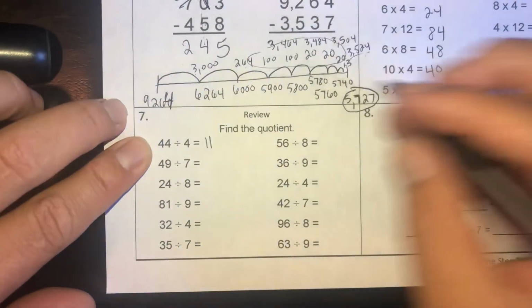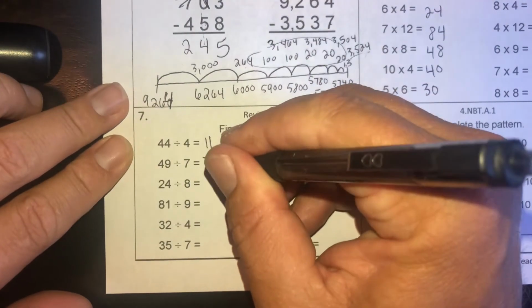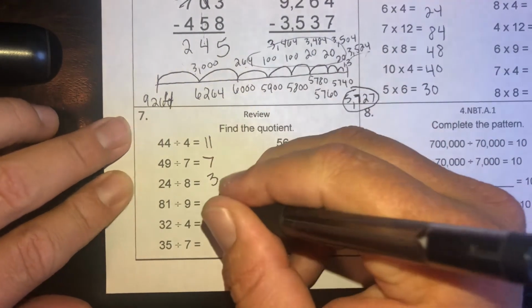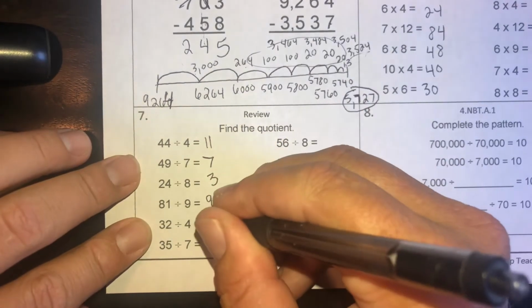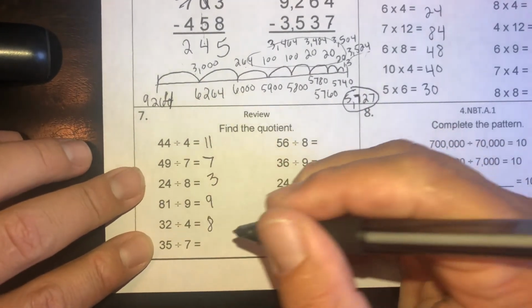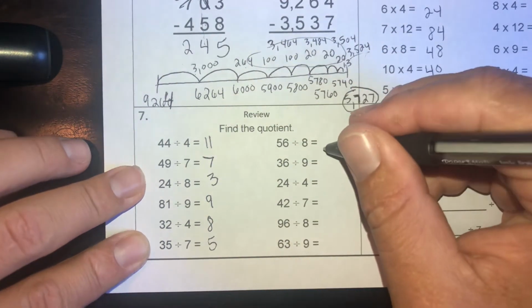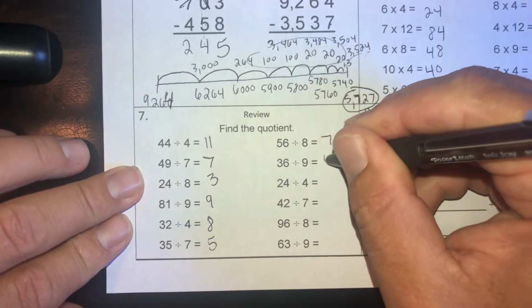11 times 4 is 44. 7 times 7 is 49. 3 times 8 is 24. 9 times 9 is 81. 8 times 4 is 32. 5 times 7 is 35. 7 times 8 is 56.